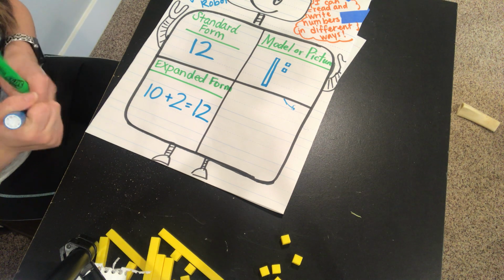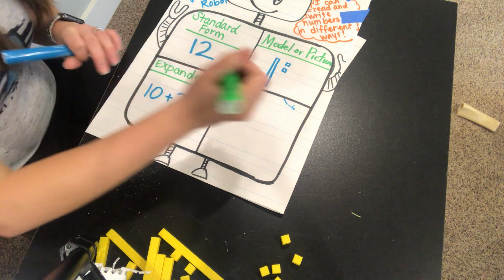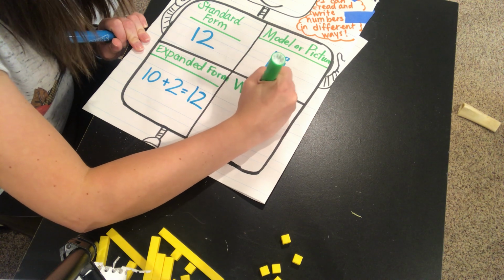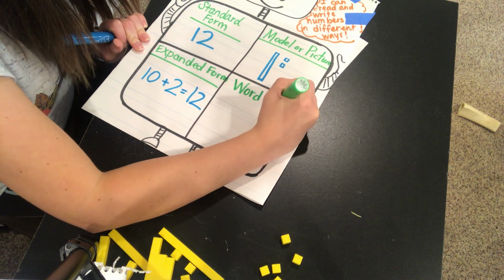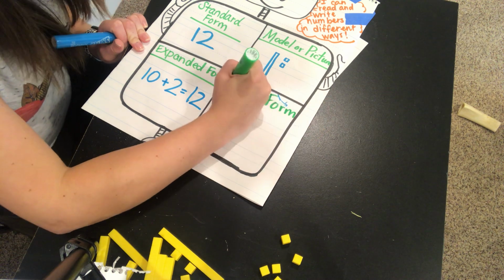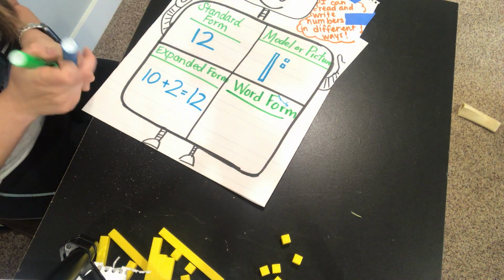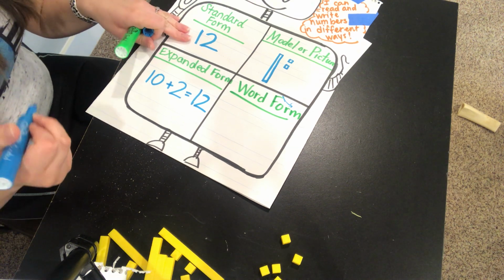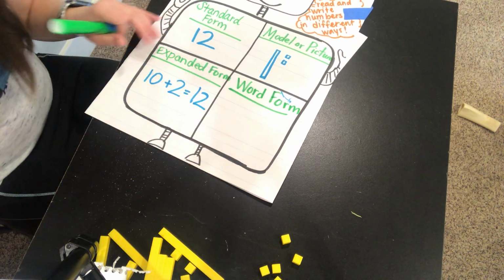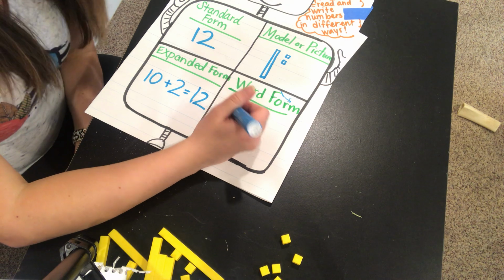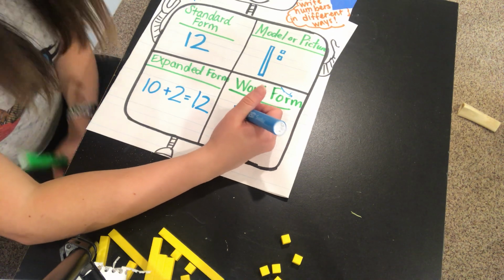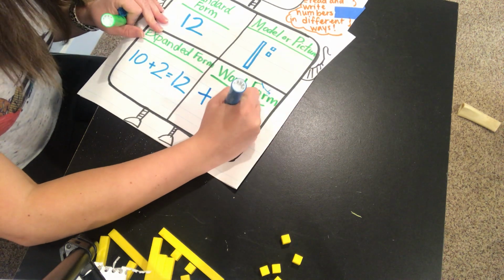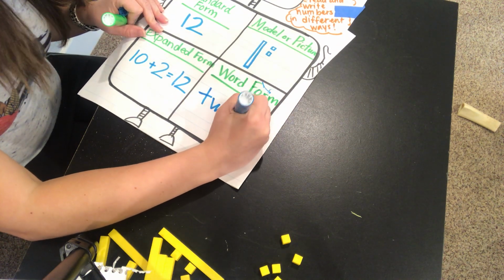Okay, and the other way that we learned that we can read or write numbers is by using word form. Sometimes it's called written form too. Word form is just where we write out the words that spell the number. So to spell this number, it is 12. So if I didn't know how to spell that, I could look in my writer's notebook. It's T-W-E-L-V-E, 12.